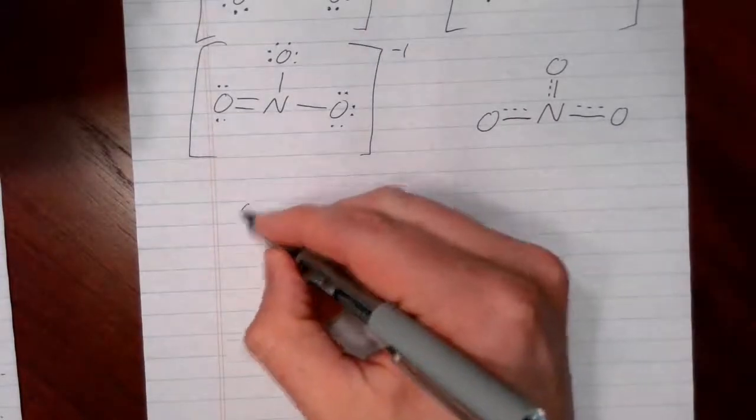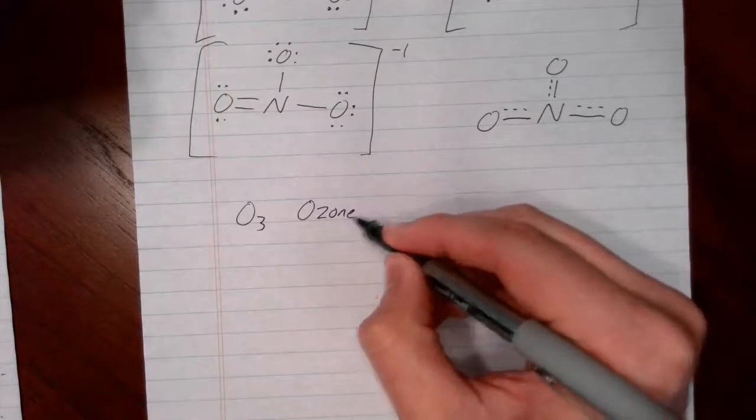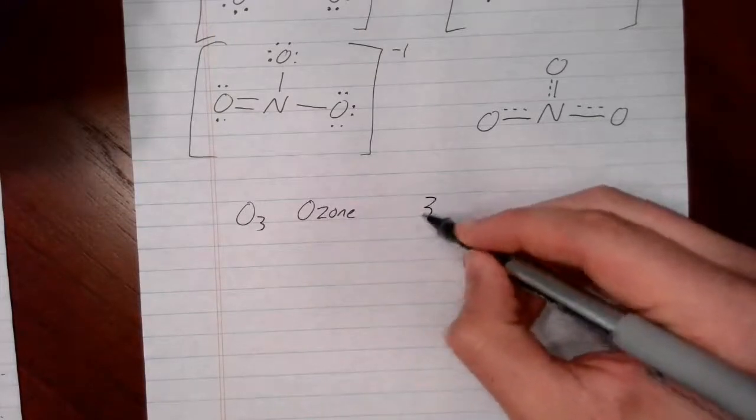Okay. So let's look at one more example of resonance. Let's look at O3, which is known as ozone. Okay. So O3 has 3 oxygens.